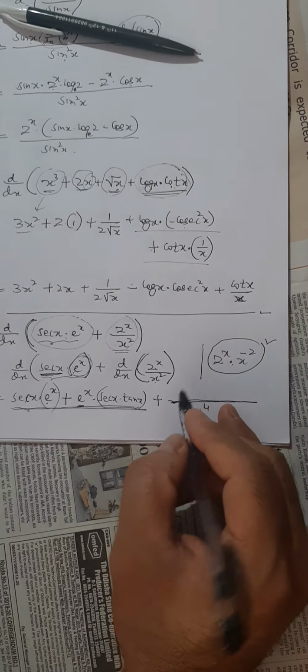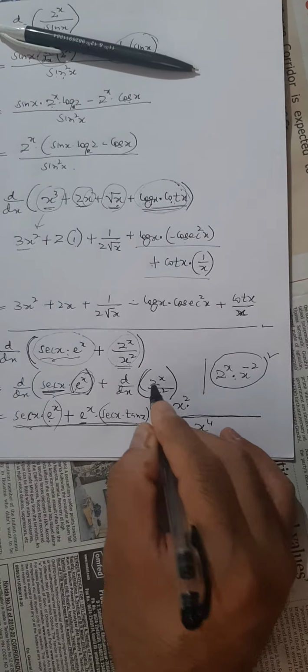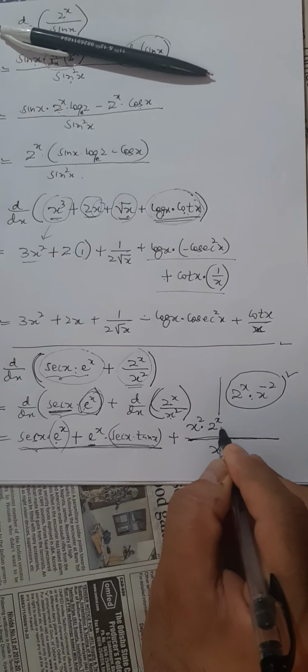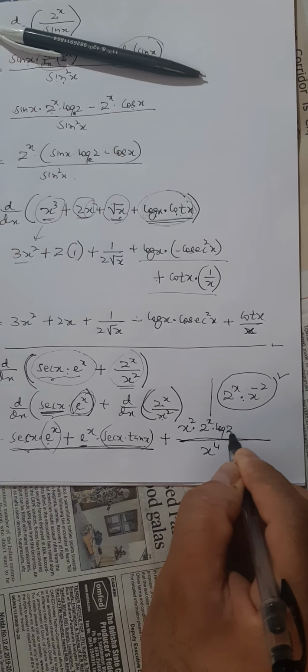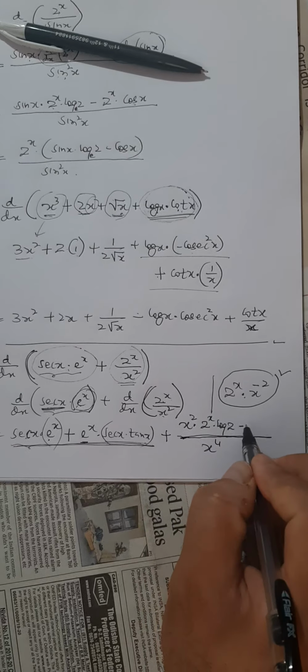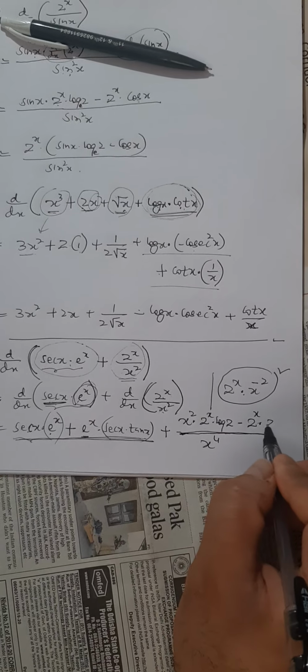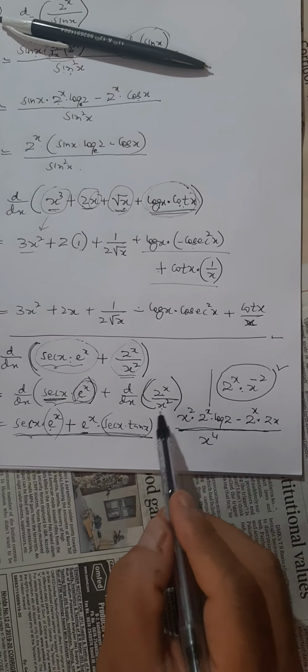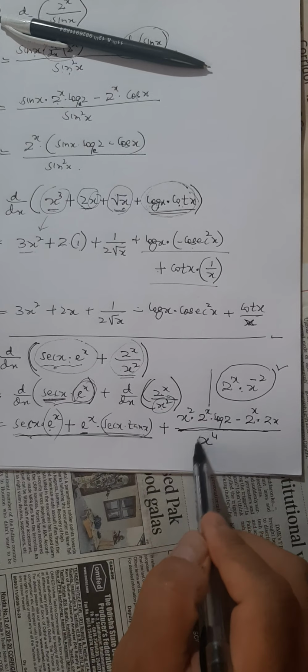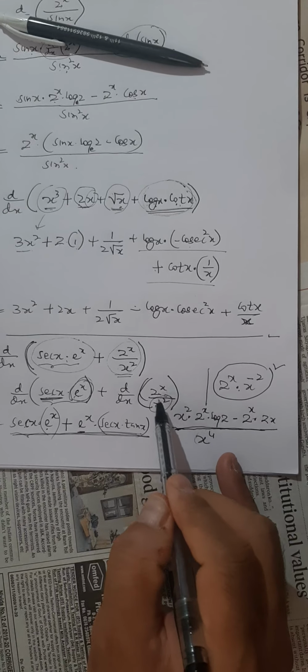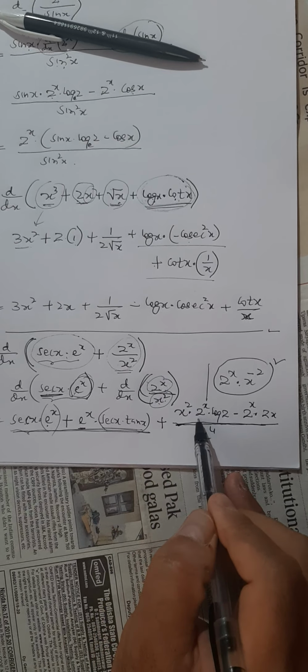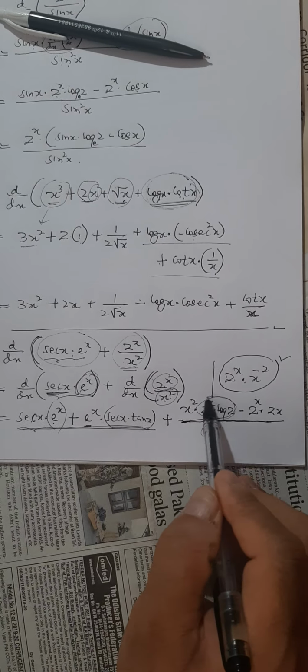Now x square as it is here. What is the derivative of 2 raised to x? 2 raised to x into log 2 minus now 2 raised to x as it is. And what's the derivative of x square, which is 2x? I repeat this, square of this, which is x square whole square. Now x square as it is, differentiation of 2 raised to x, which is 2 raised to x into log 2.